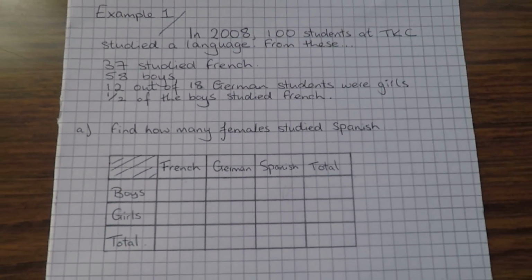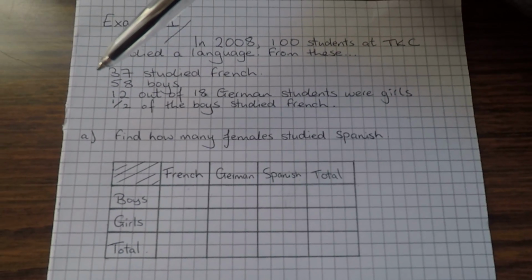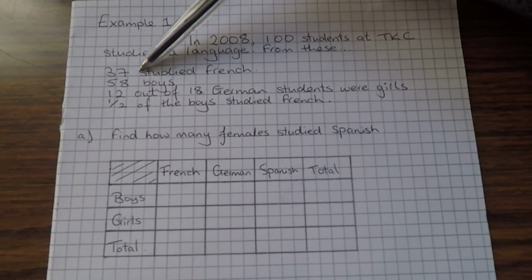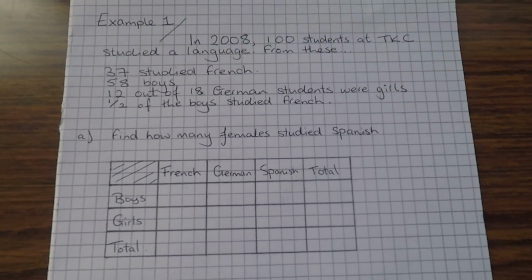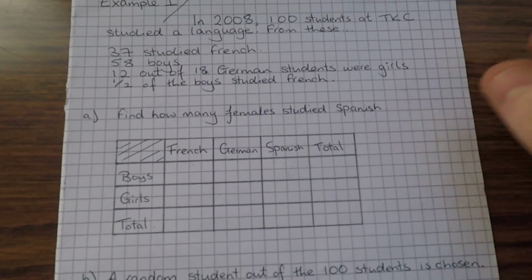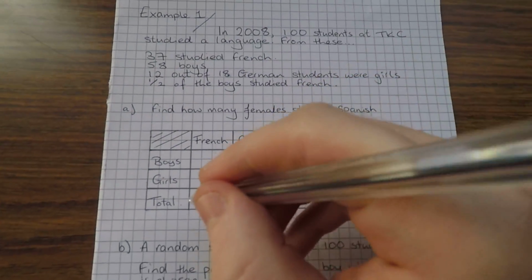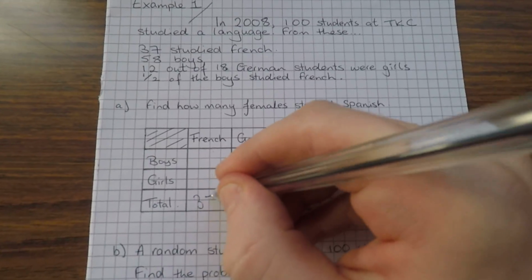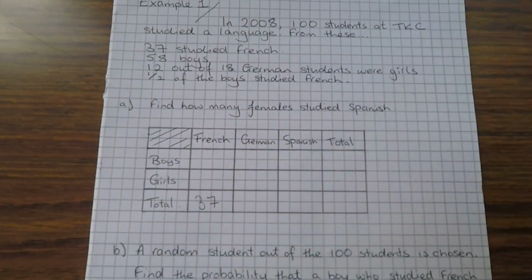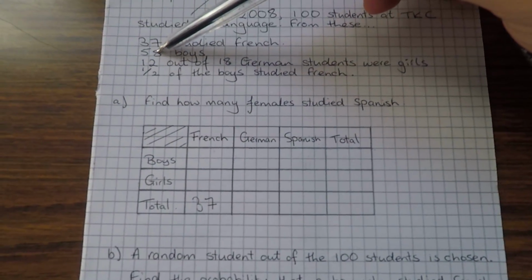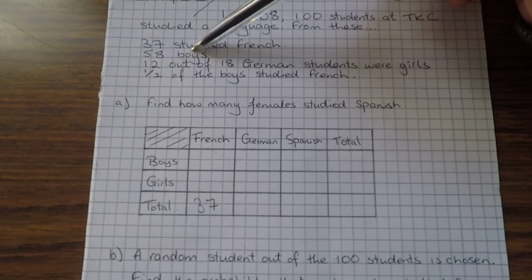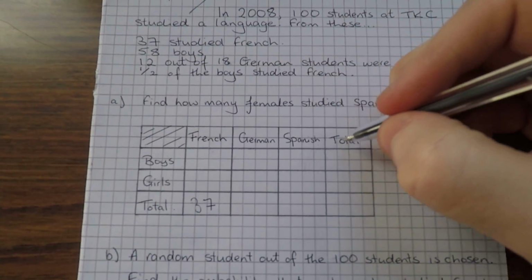So with this, we first of all put in all of the information that we're told, and we don't work anything out until we've done that. So our first number is 37, and it is 37 who studied French. So that goes into the total under the French column. Now there are 58 boys. This number goes into the total for the boys.